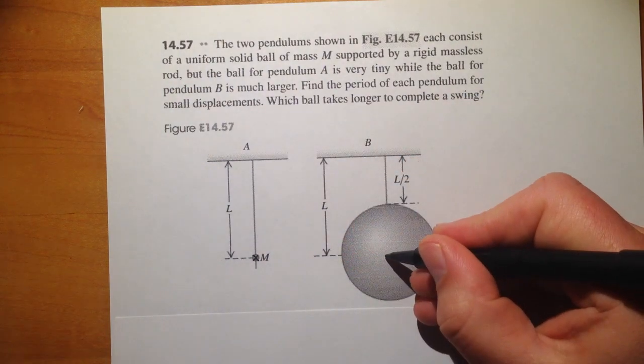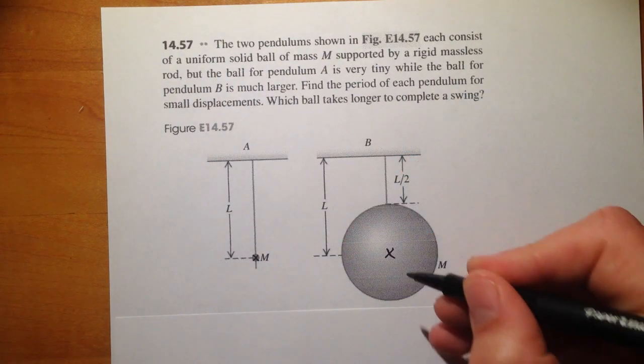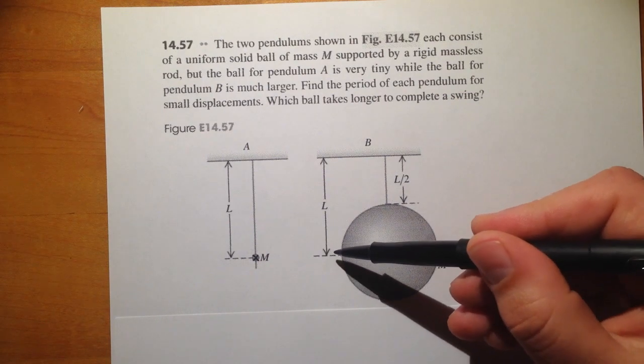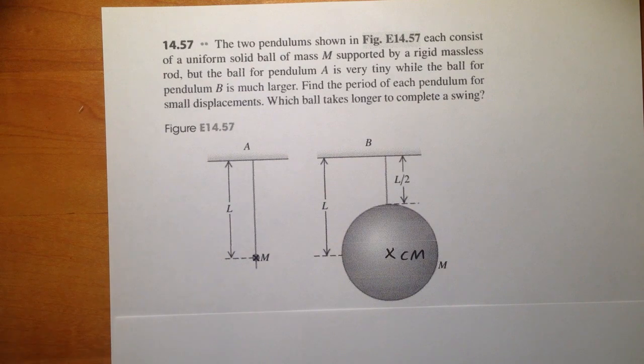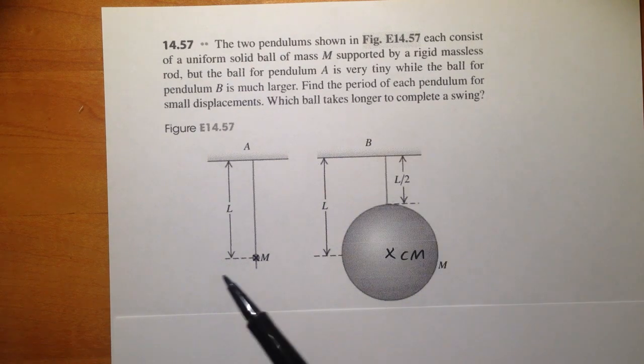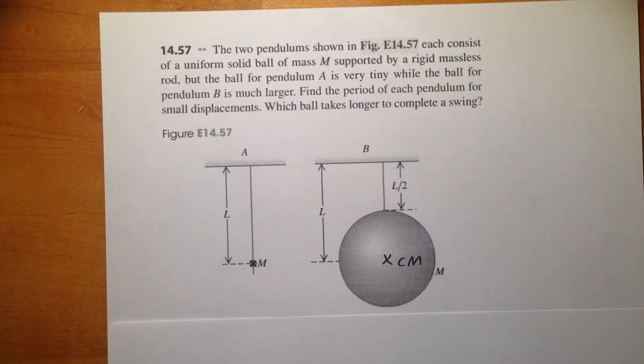And for this ball, the center of mass is right here, right? That's the center of mass. So the distance between the center of mass and the ceiling, in this case, the length of the pendulum, is also L. So we have two pendulums with exactly the same lengths and exactly the same mass. And the question is, do they have the same period?